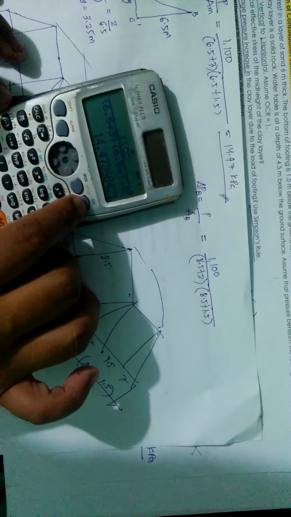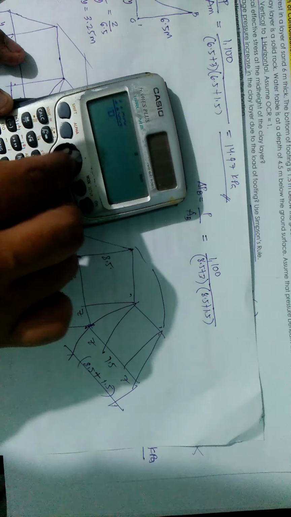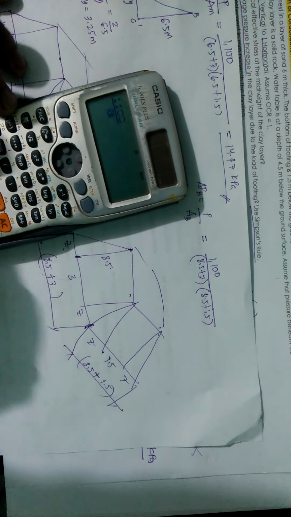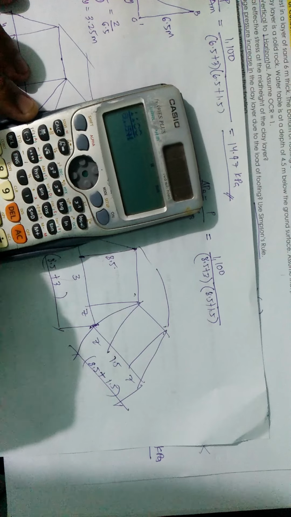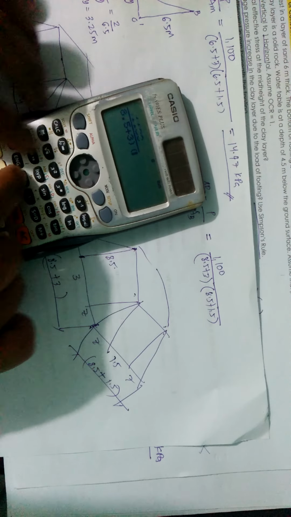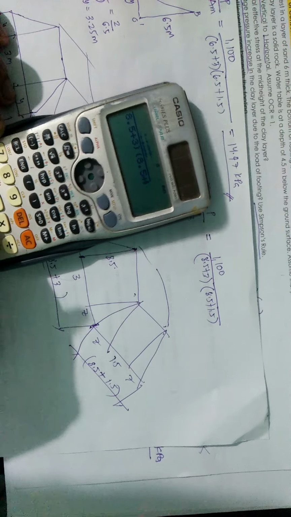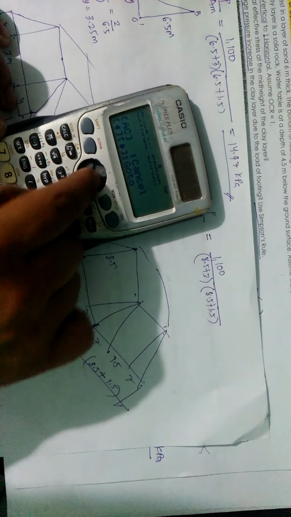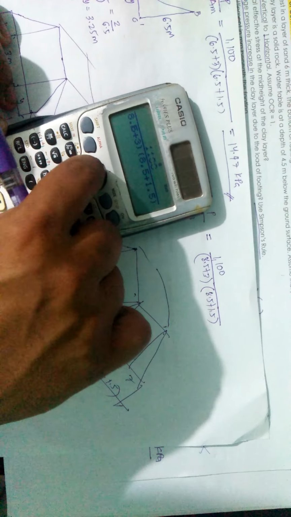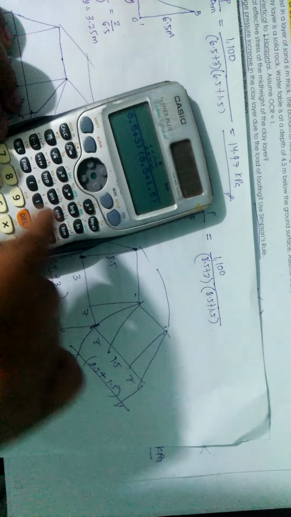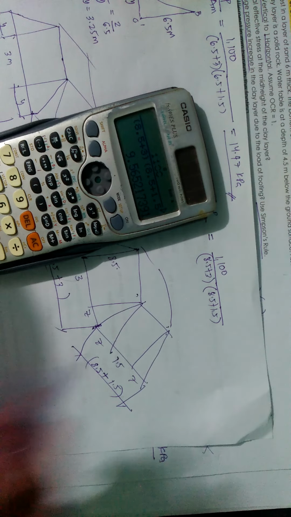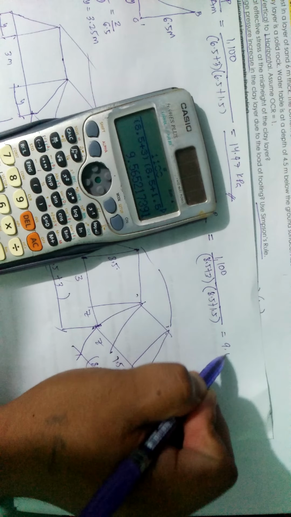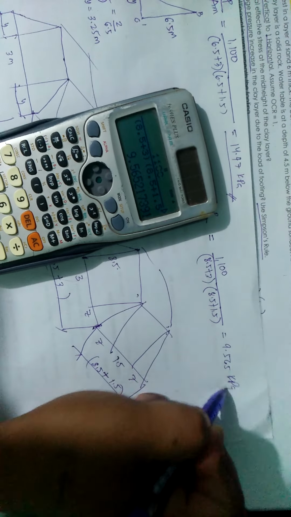So, ang sagot dyan is 1,100 divided by 8.5 plus 3, times 8.5 plus 1.5. Okay. Wait lang. Ayan. Ang sagot natin is 9.565 kilopascal. So, ano napapansin nyo dun sa mga pressure natin?